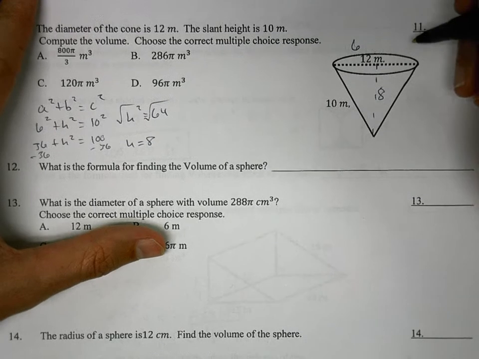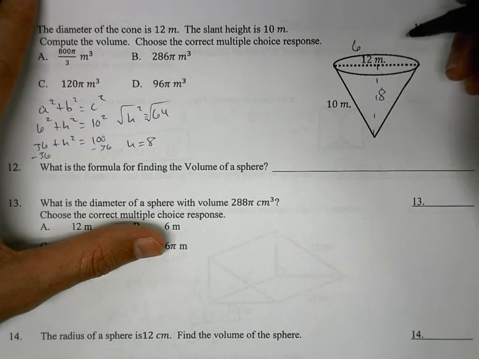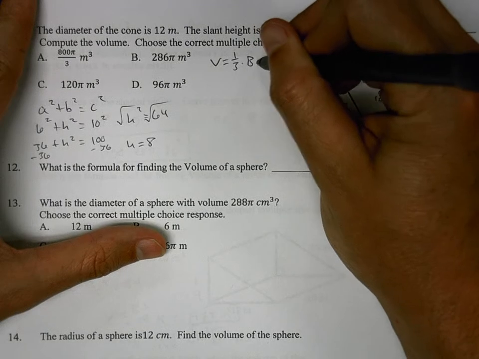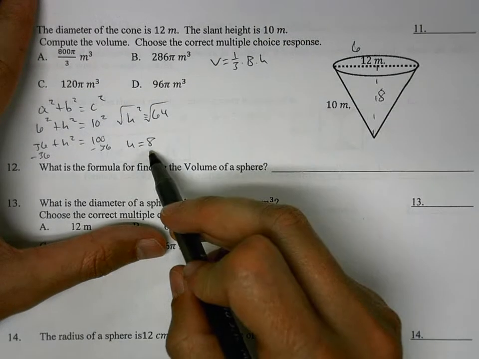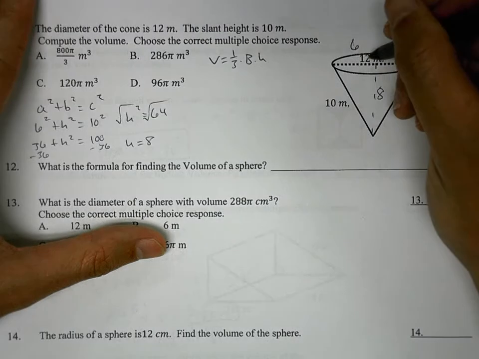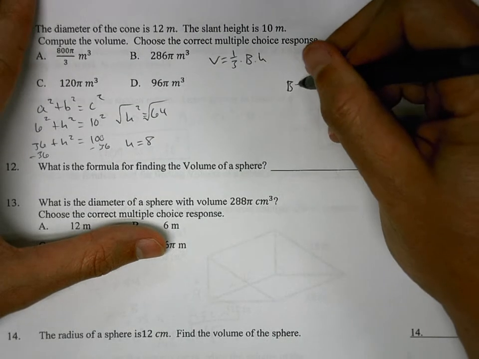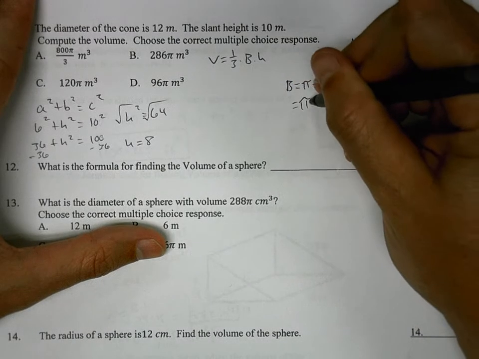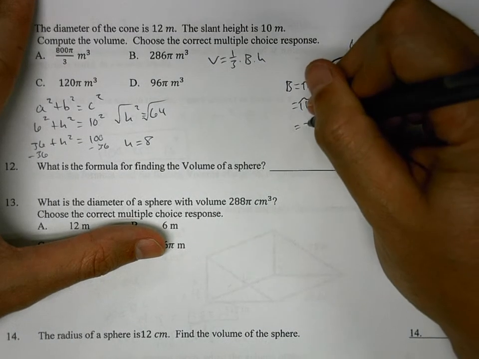Okay. Back to the volume, because that's what they're asking us to find. Volume is 1/3 times area of the base times the height. We know what our height is now. We need to find big B. This is a circular base, so big B is equal to pi times the radius squared. So pi times 6 squared is 36 pi.